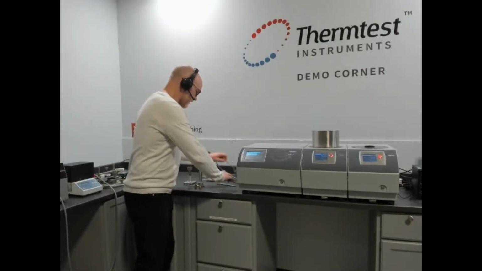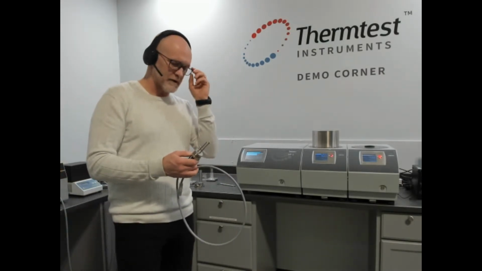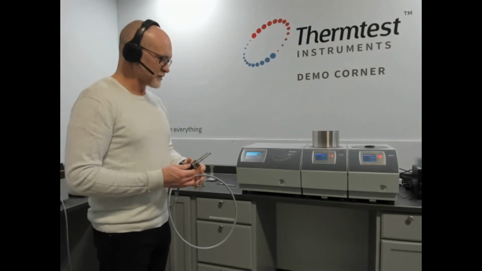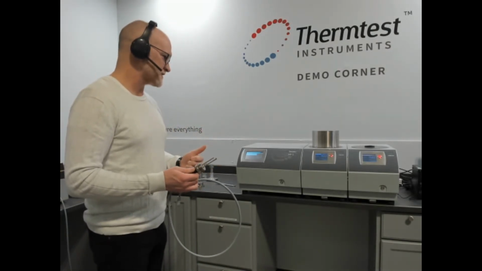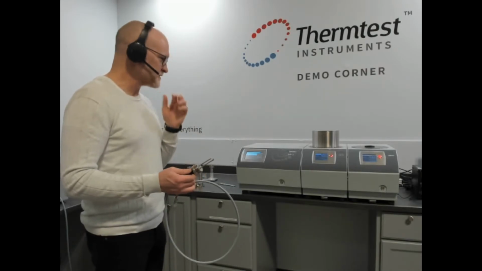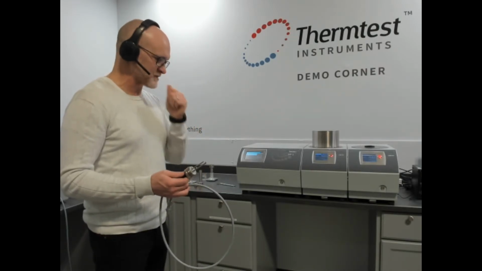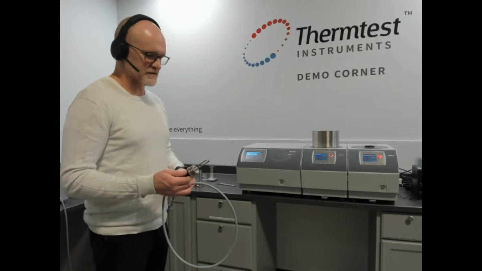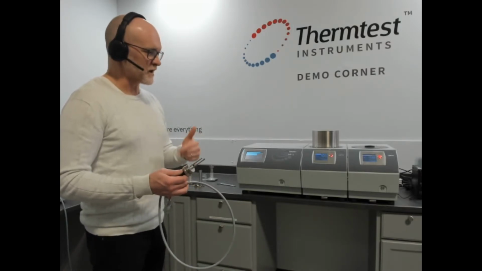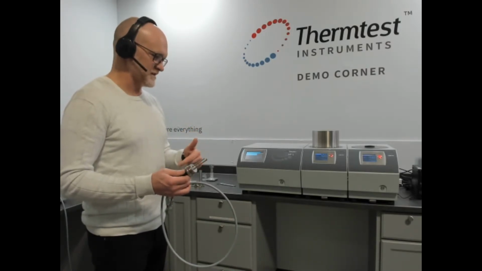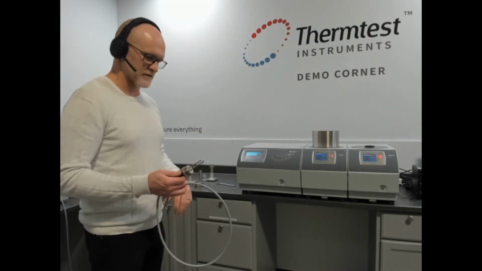So what we're here to talk about is really the transient hot wire method for measuring liquids, phase change materials, paste. You can also do powders, depending on the nature of the powder. Small particle is really best suited for THW. Larger particle are better suited for the transient plane source method. We'll cover that in another video.